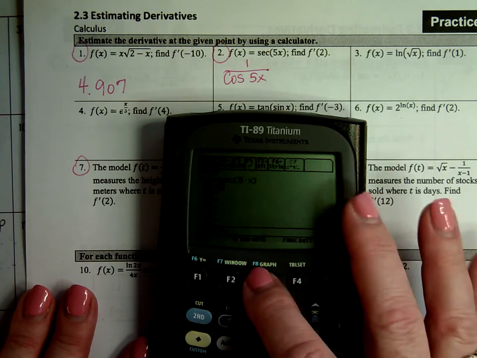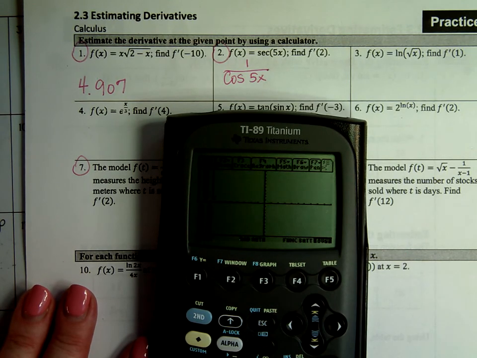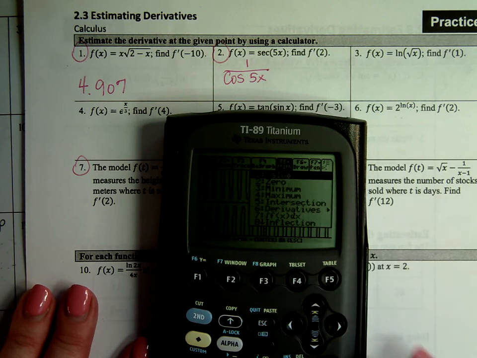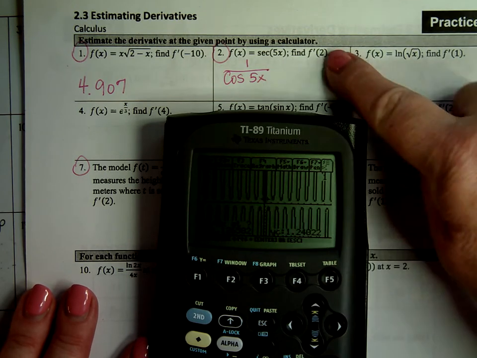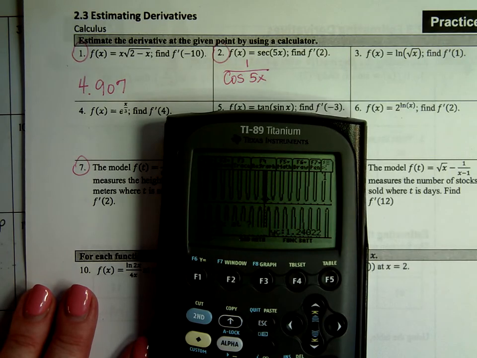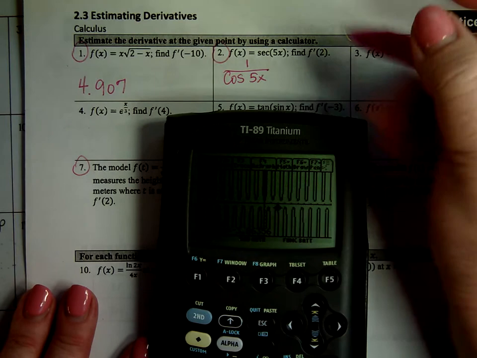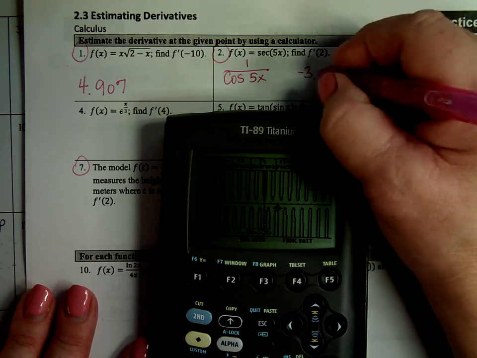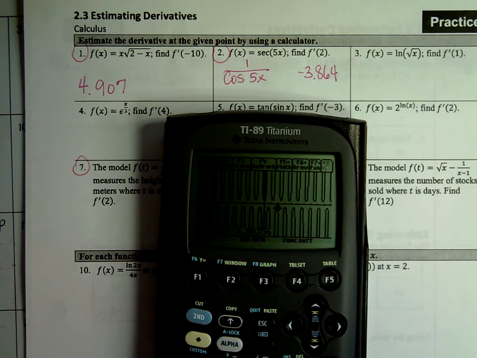I'm going to graph it. Remember the secant graph, a bunch of happy and sad parabolas. There it is. There's a lot of them. Okie doke. It's done. So now I'm going to F5, 6 to get to derivative. And I want to know what's the derivative when x is 2. And it tells me negative 3.864, if I were rounding. There it is.